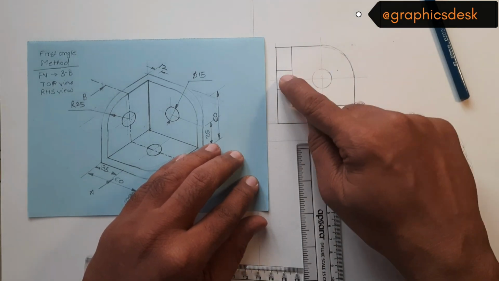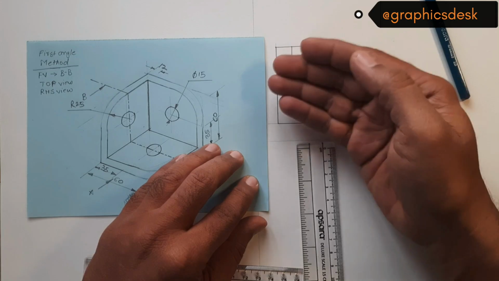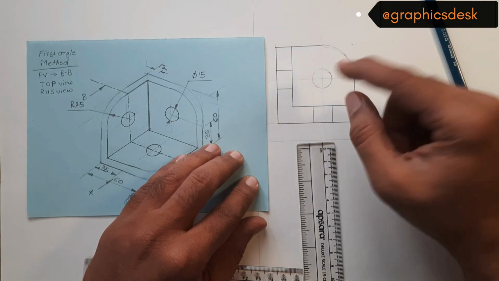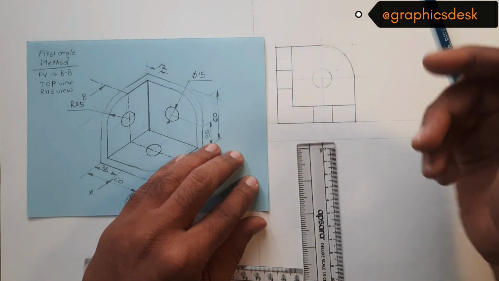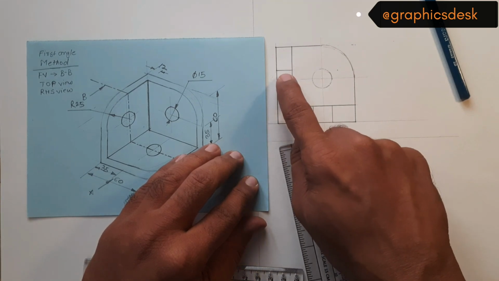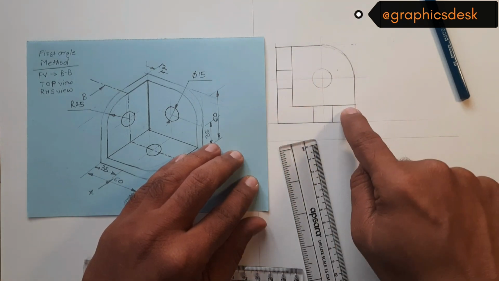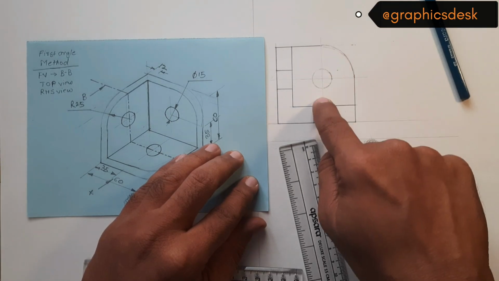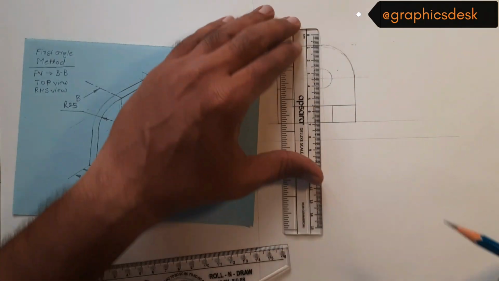This will not be hashed because it is part of the hole, which is now left out as a semi-hole, I would say, or section of the hole. So this will not be hashed out, this will not be hashed out, but the rest of the part would be hashed out. So let me mark the center lines and hash area.